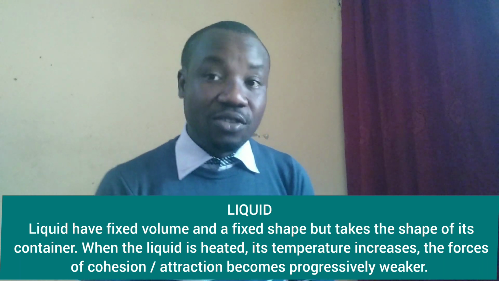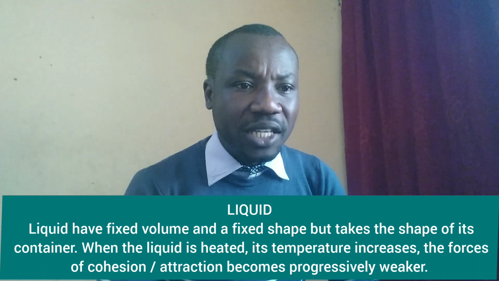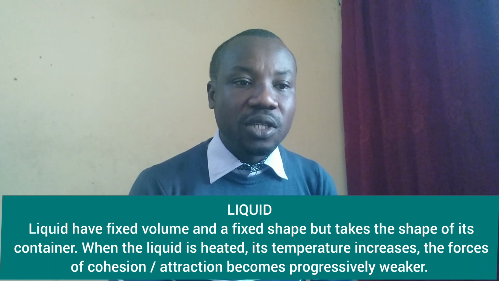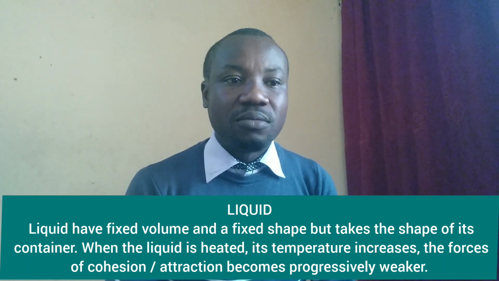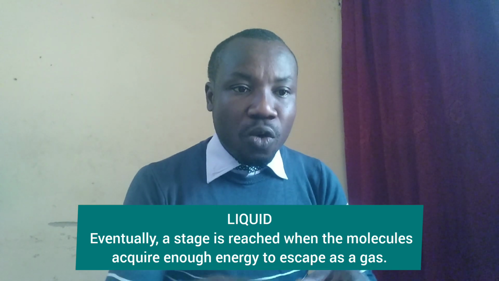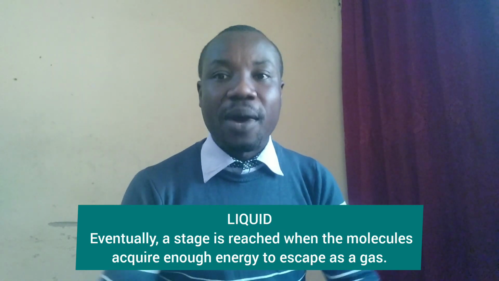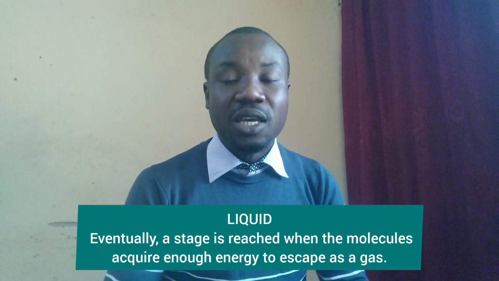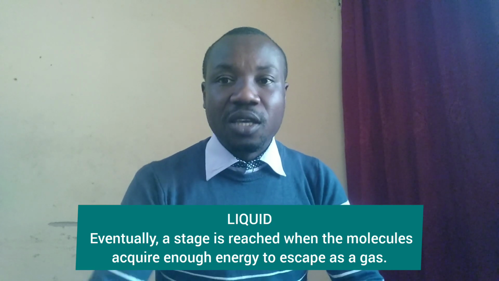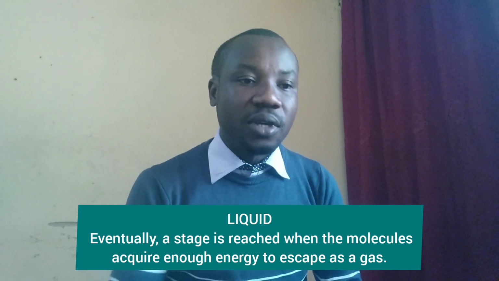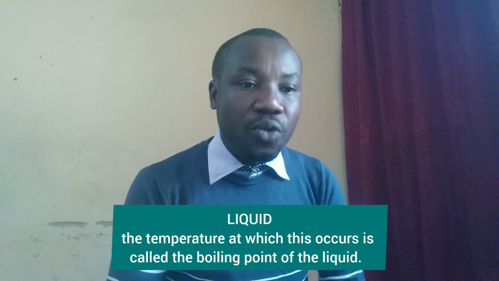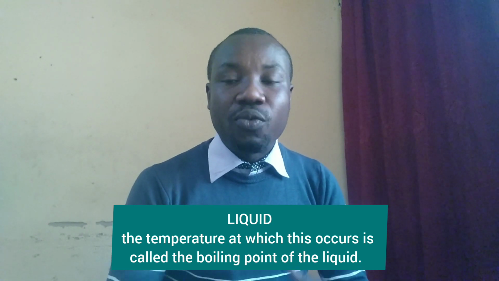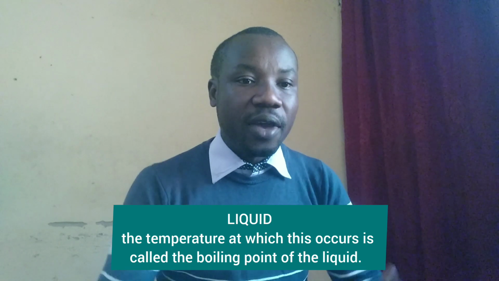When the liquid is heated, just like we have in solid, if temperature increases, the force of cohesion or the force of attraction between the particles becomes progressively weaker. Eventually, a stage is reached where the molecules acquire enough energy to escape as gas. When you keep on heating it, it turns to gas. The temperature at which this occurs is called the boiling point of the liquid. That is, the particular temperature at which a liquid becomes a gas is called the boiling point of the liquid.